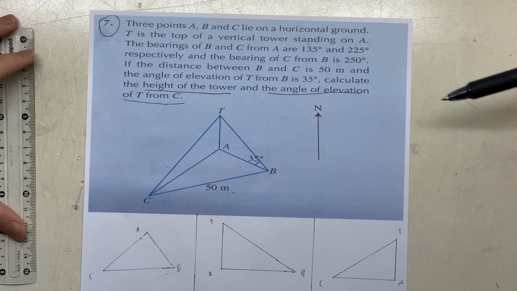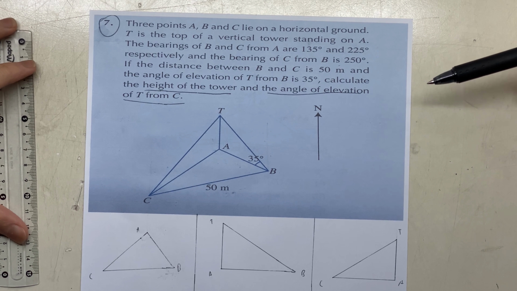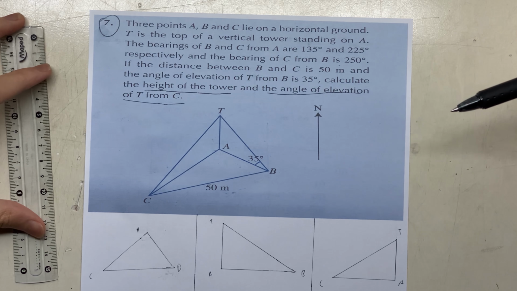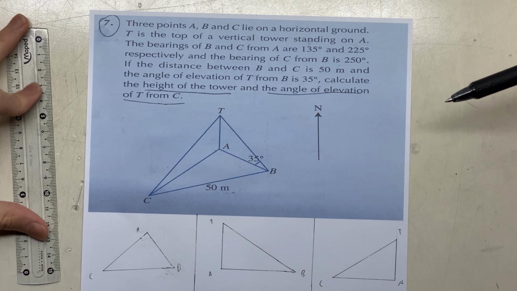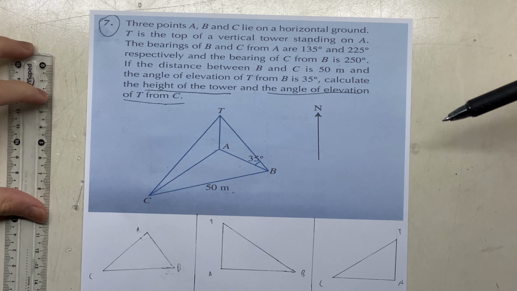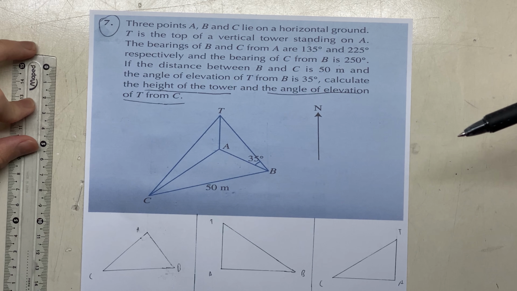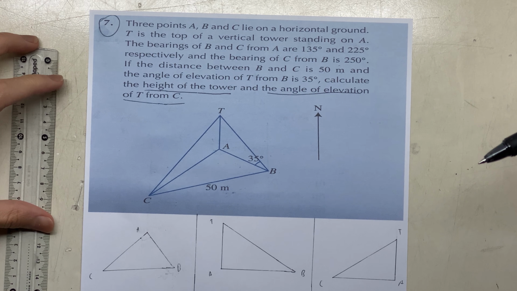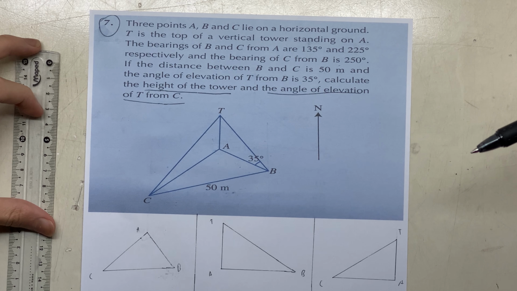For number 7, three points A, B, and C lie on a horizontal ground. T is the top of a vertical tower standing on A. The bearings of B and C from A are 135 degrees and 225 degrees, respectively. The bearing of C from B is 250 degrees. If the distance between B and C is 50 meters and the angle of elevation of T from B is 35 degrees, calculate the height of the tower and the angle of elevation of T from C.